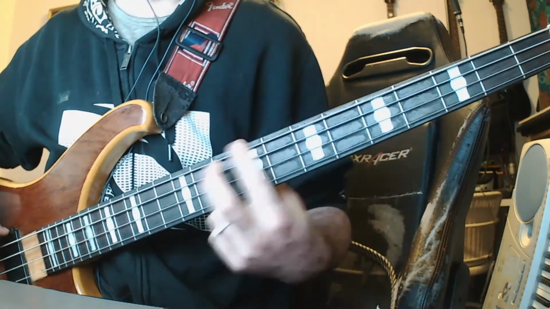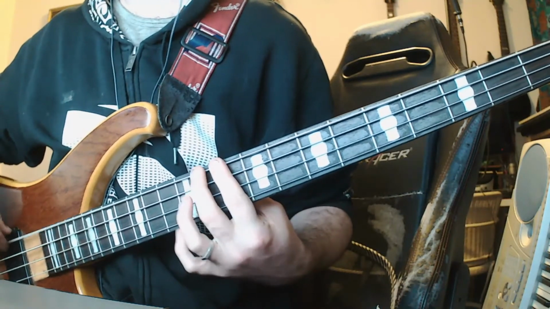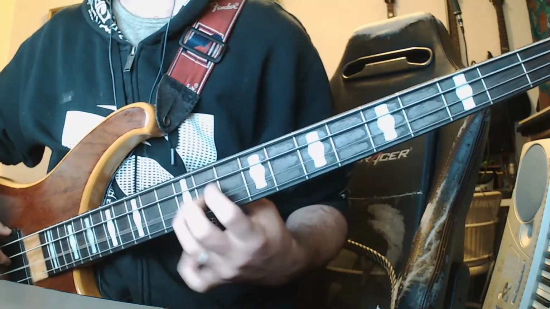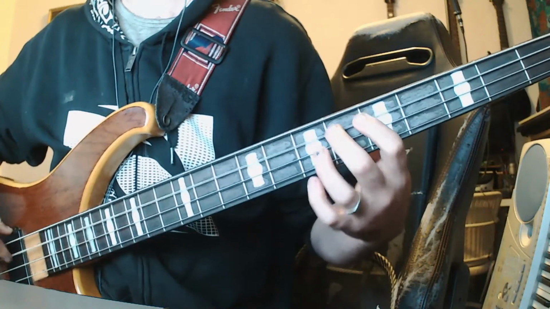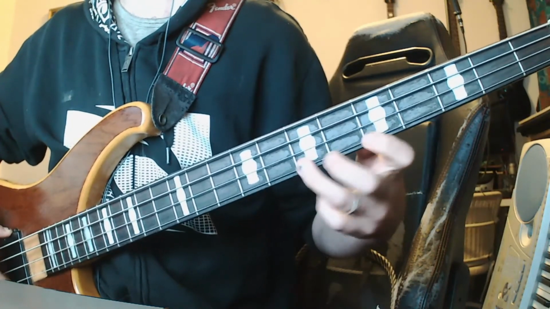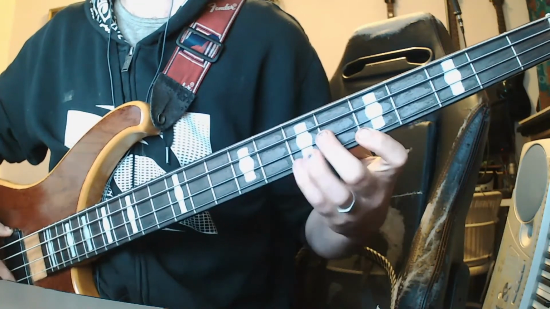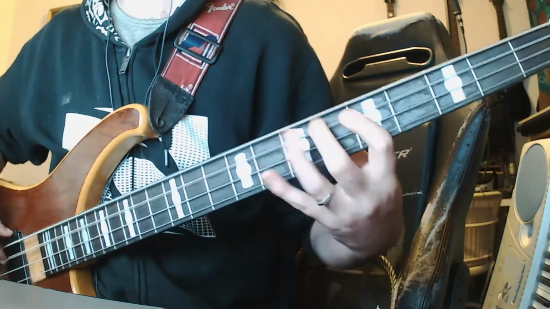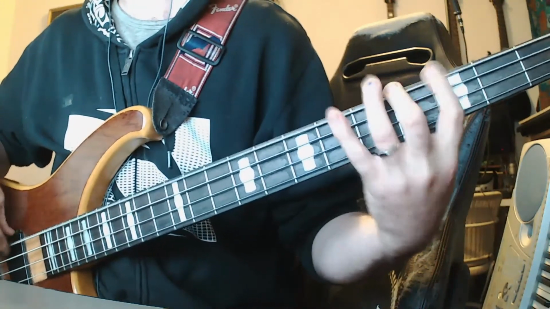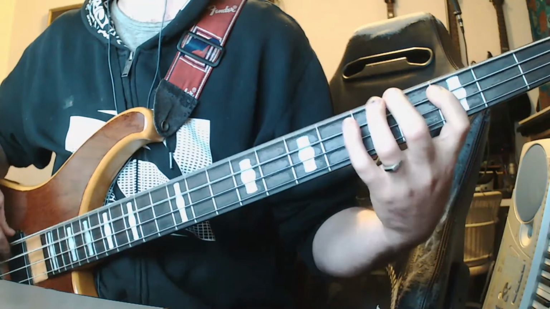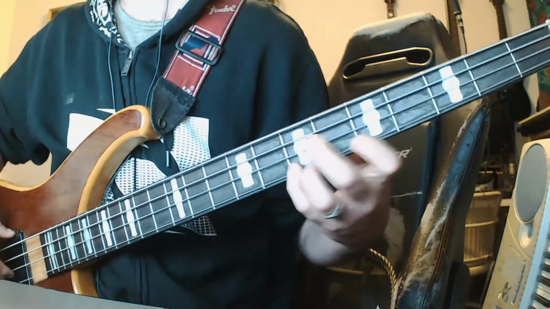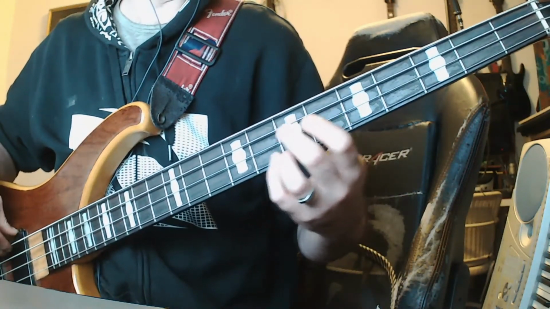So you can jump that up to here, for example, or you can start it on the A string. And the combination of those two makes quite a nice sound. I'm quite a fan of using it. You can put it in E, for example.